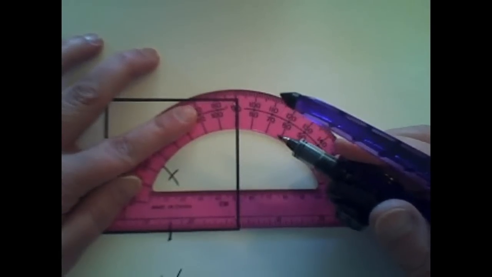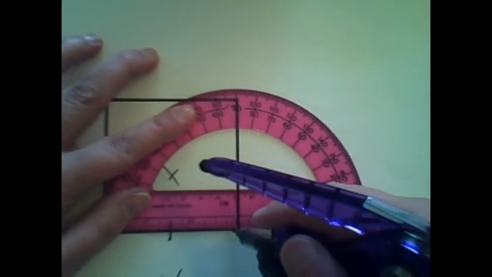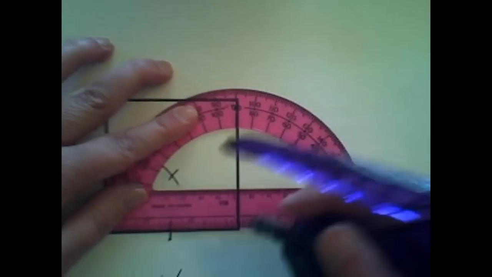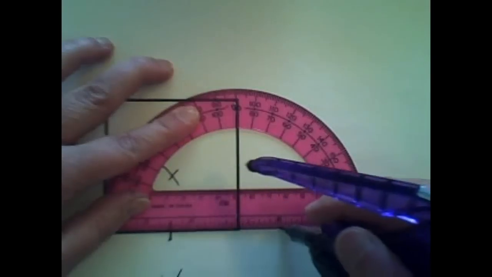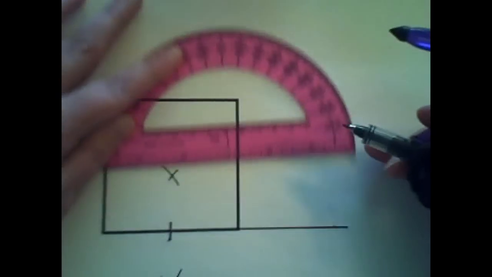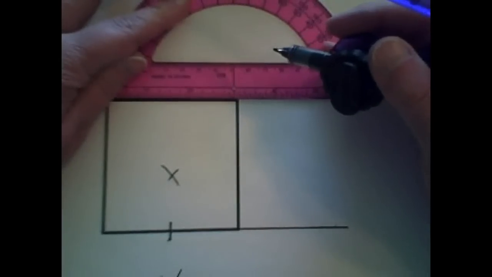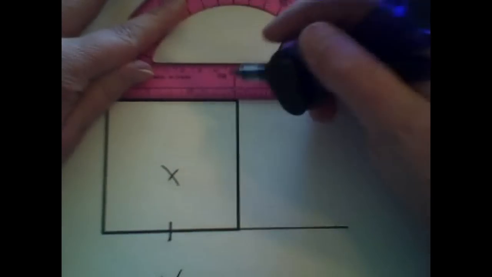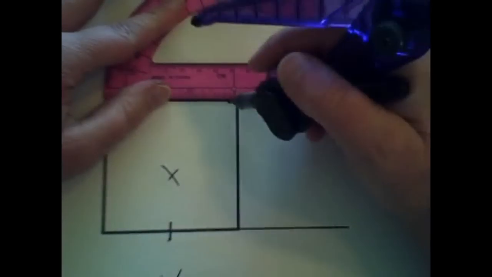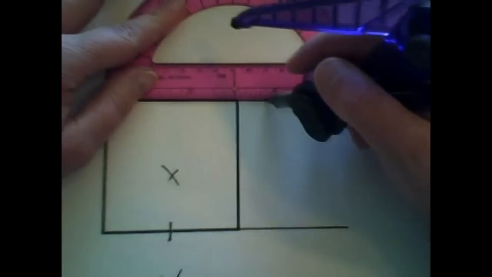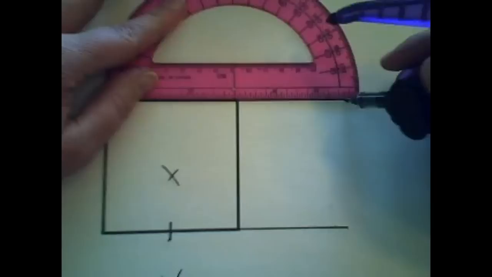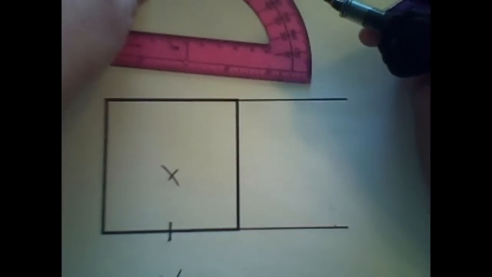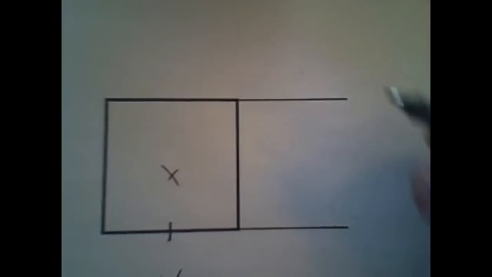So I'm just going to use my straight edge and just extend this, and up here extend this side. Now we know that we still have parallels, even though we've extended, because these two sides are parallel.